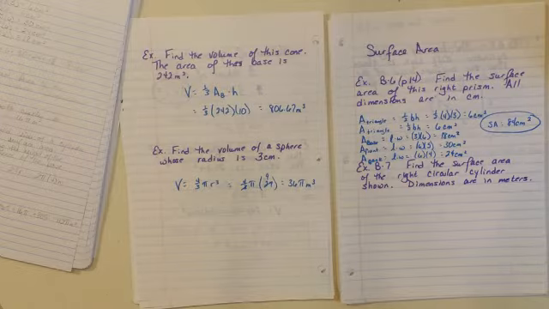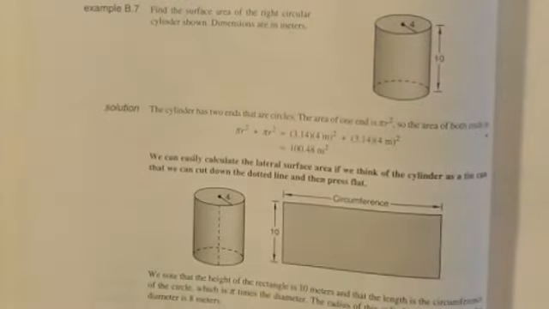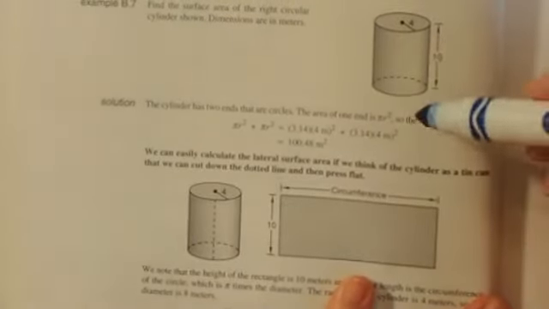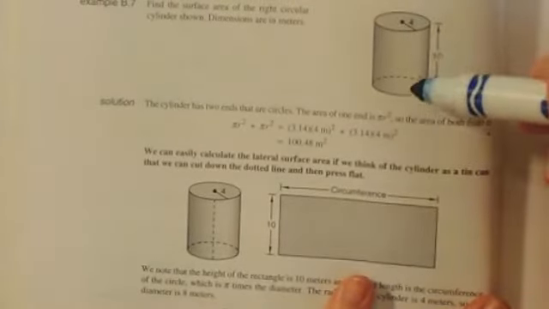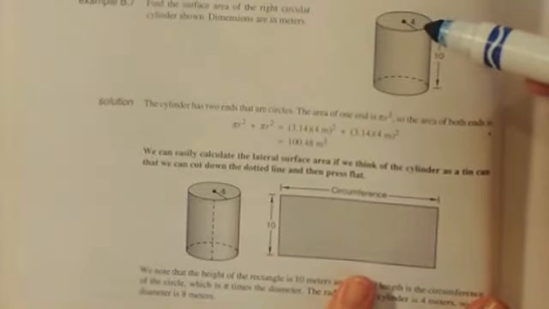Okay, let's try another one. Example B7. We're going to find the surface area of the right circular cylinder shown. Dimensions are in meters. Okay, so this is a right circular cylinder. Now we have a curved side, and we need to find the area of this curved side. So we need the area of the two bases. The bases are both circles. So the area of the bases is going to be pi r squared.